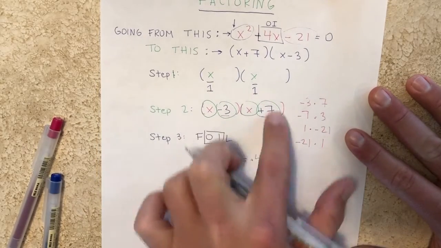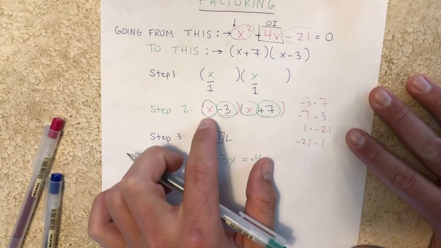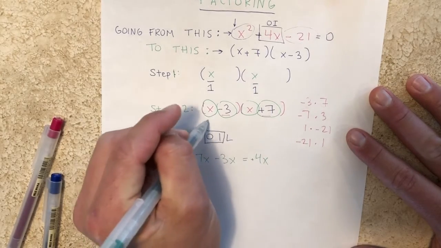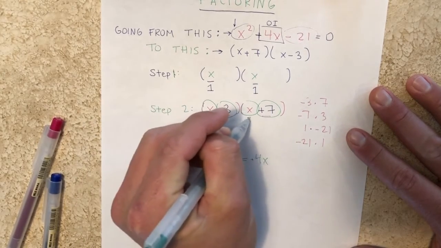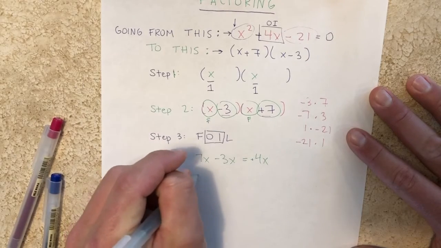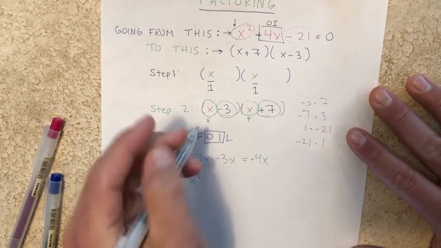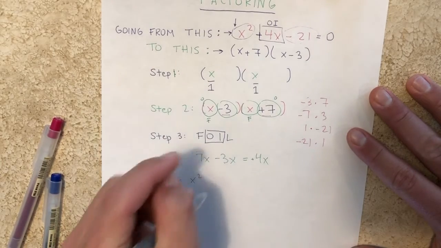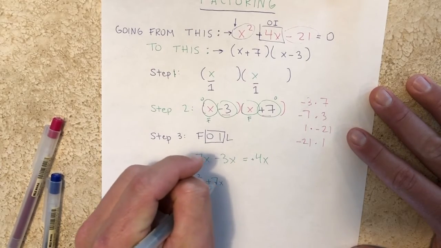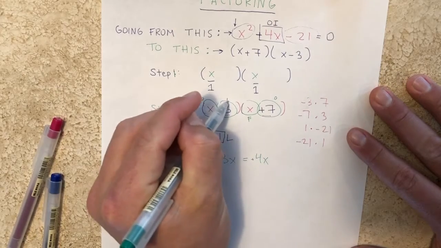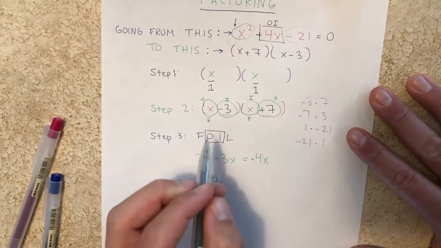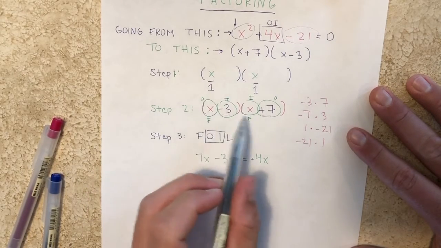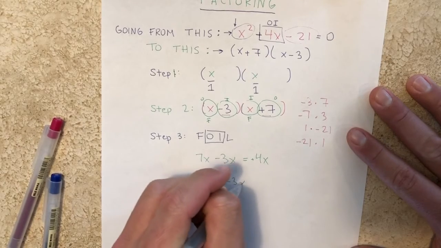Then we FOIL the entire thing. So first times first, F and F, x times x is x squared. Well, my outers, which is outer and outer, which is 7x, positive 7x. Inners, inner and inner, are my -3 times x, minus 3x.